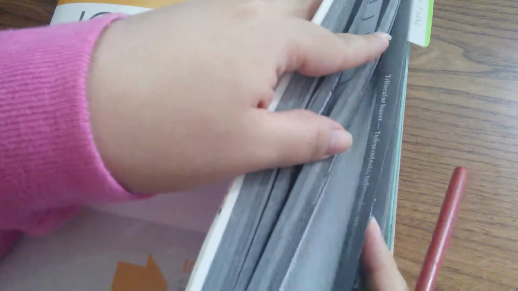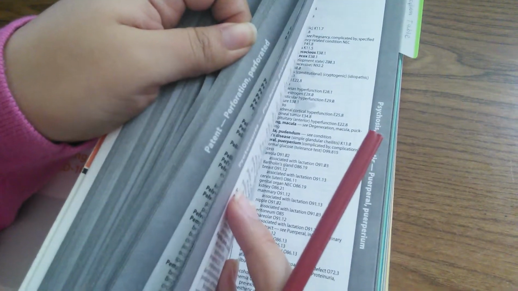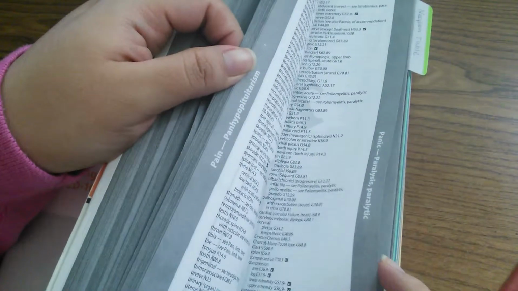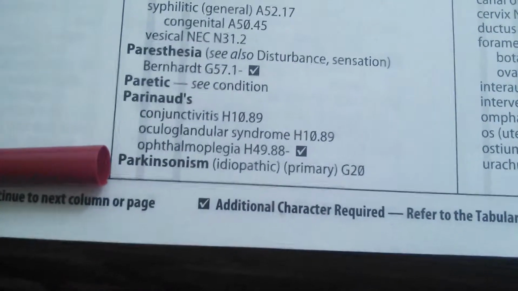Okay. All right. We go to the index first to find Parkinsonism, which is Parkinson's disease. It's the same thing as Parkinsonism. Right. We've seen that in the previous problem. First, we go way below, the second column, and yes, it shows us Parkinsonism.